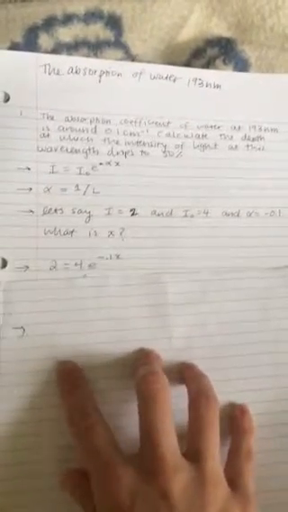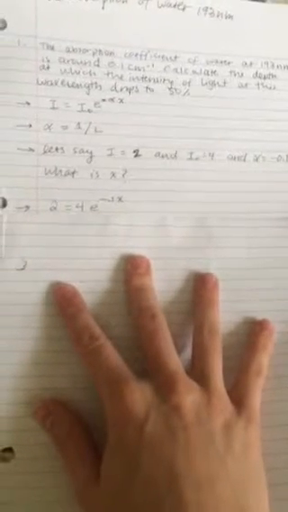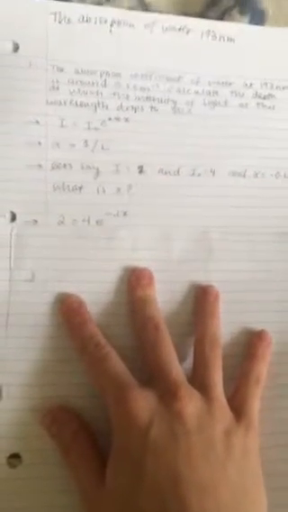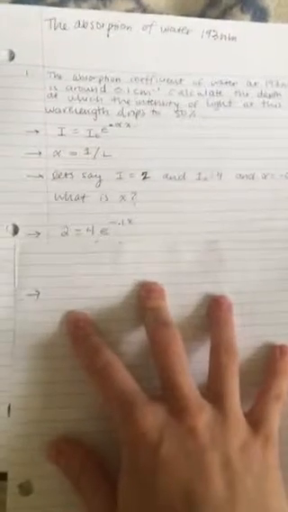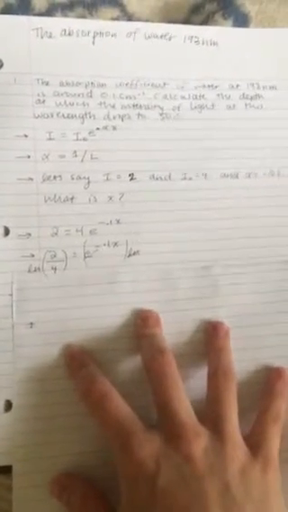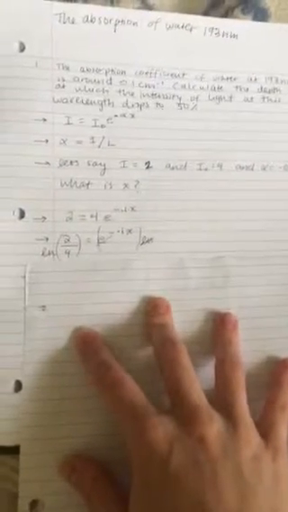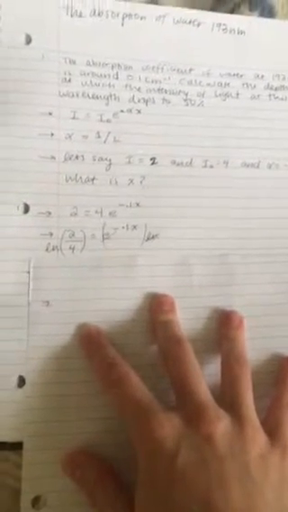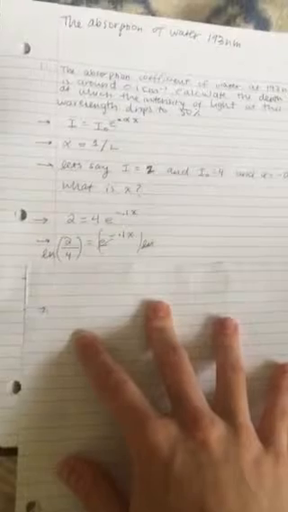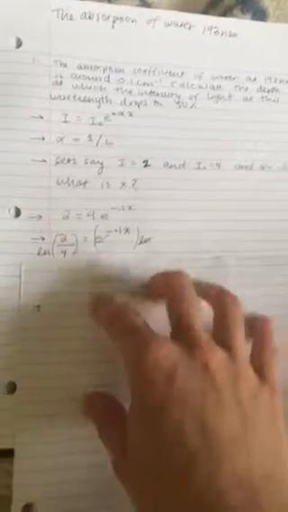What is x? So what I did first was I set it up and put I as 2 and I naught as 4, and I took e to the negative 0.1x. To get e to be canceled out, you have to take the natural log of both sides, which I did, and divided the 2 by 4.